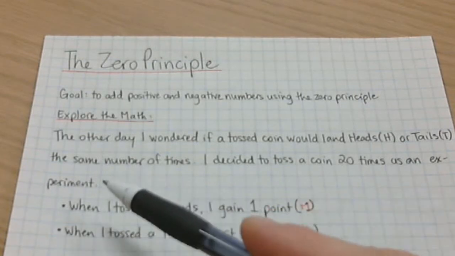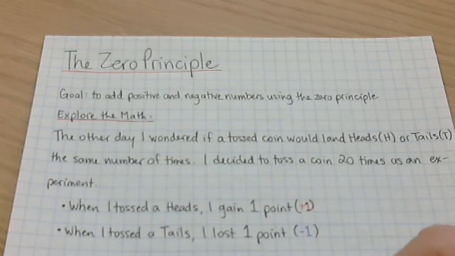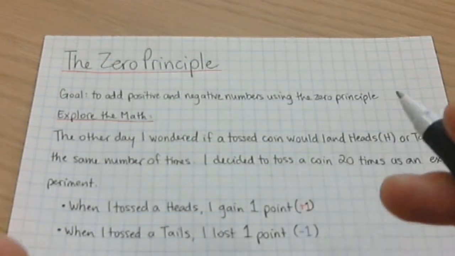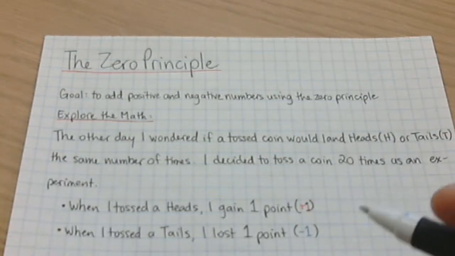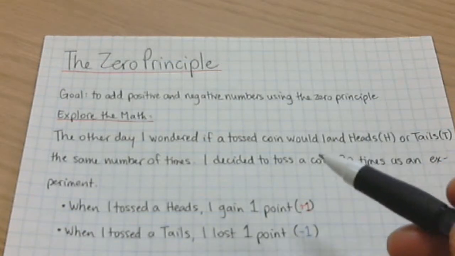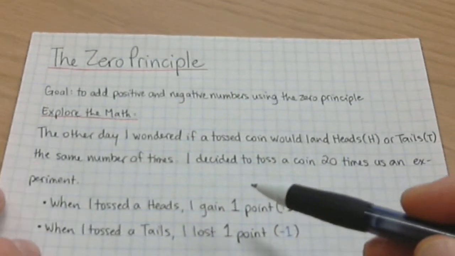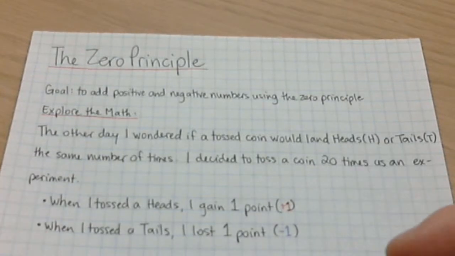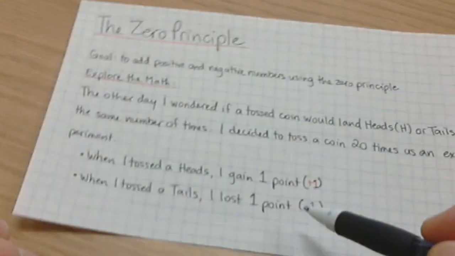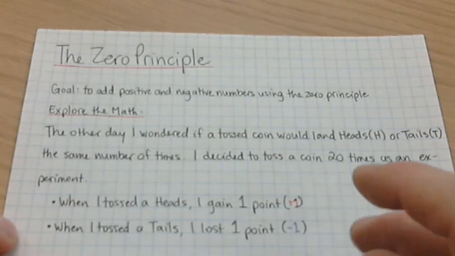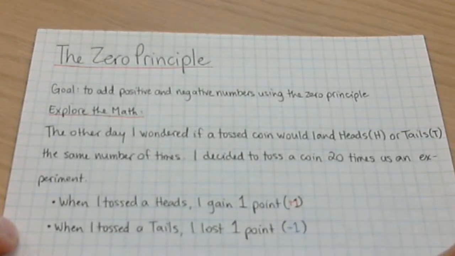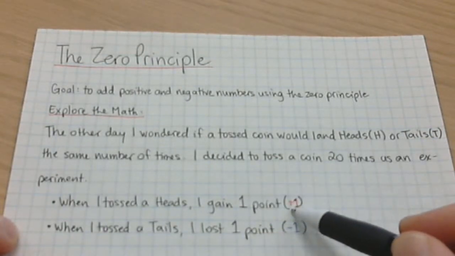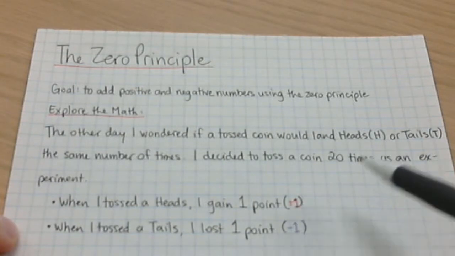So, to do a little exploration, the other day I wondered if a tossed coin would land heads or tails the same number of times. I was thinking back to Unit 9, where we talked about probability, the likelihood of something happening, the theoretical or experimental probability. So I designed this little experiment where I tossed a coin 20 times. When I tossed heads, I gained 1 point, and when I tossed tails, I lost a point. Notice positive 1 is in red, negative 1 is in blue.